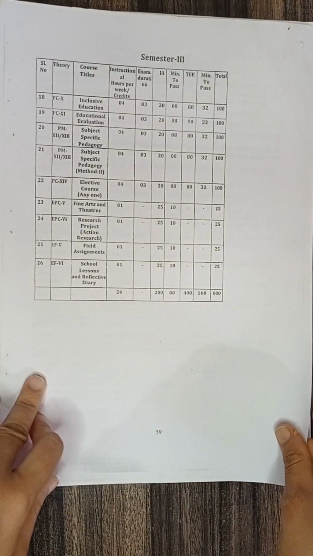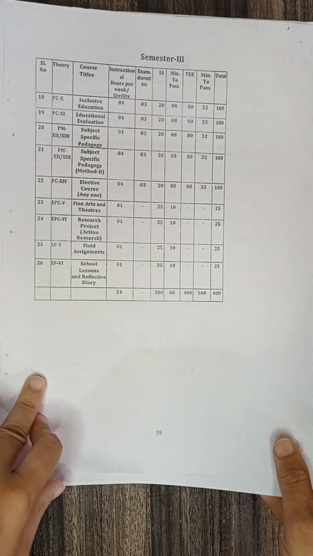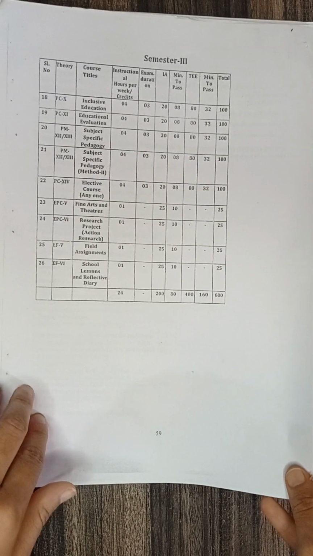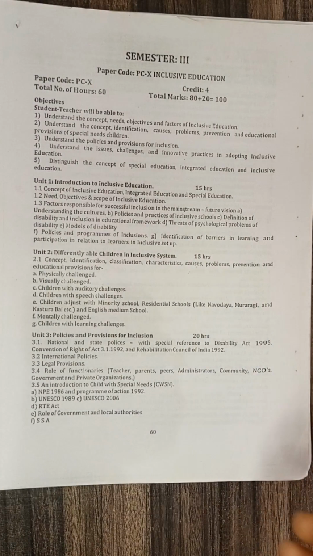Next, we are going to see a brief detail of the syllabus of each and every subject mentioned in the theory and course titles. So here we are going to see the semester 3rd paper called PC-10. The total number of hours is 60, credits is 4, and total marks is 80 plus 20 equals 100.